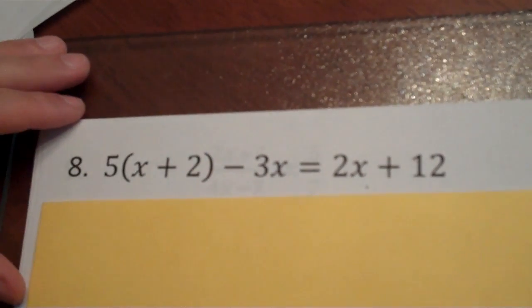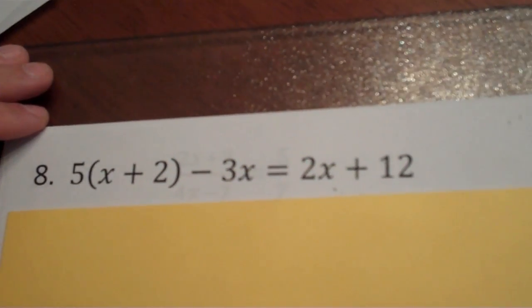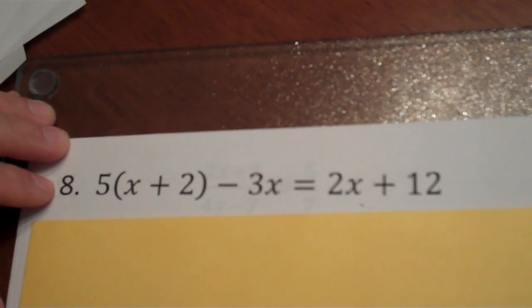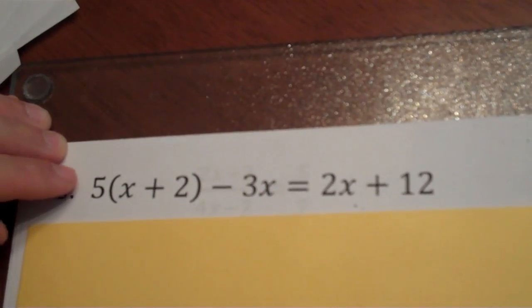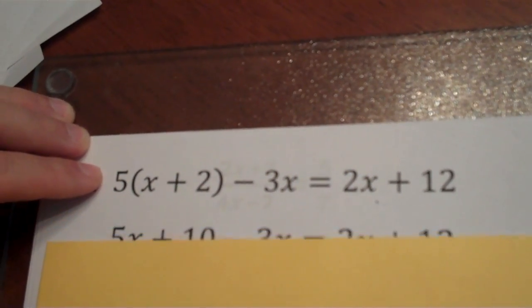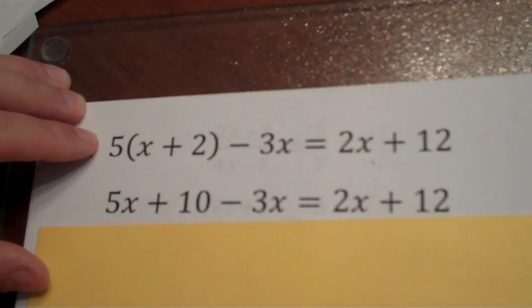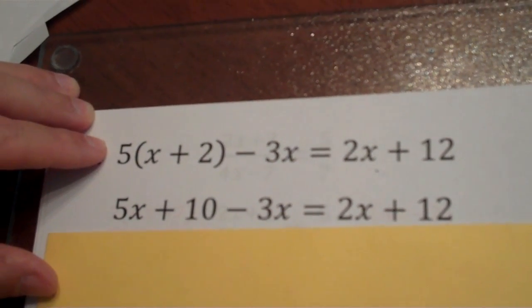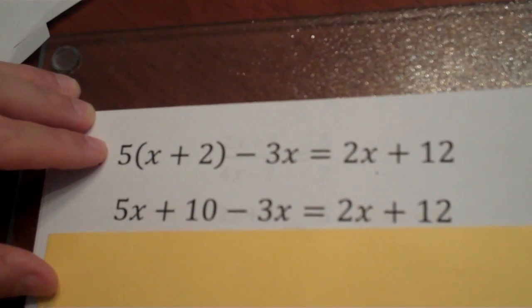It's a little more complicated again, but there's no fractions at least this time. Let's go ahead and distribute my 5 through my parentheses, which will give me 5 times x and 5 times 2, or in other words 5 times 5x and 20.